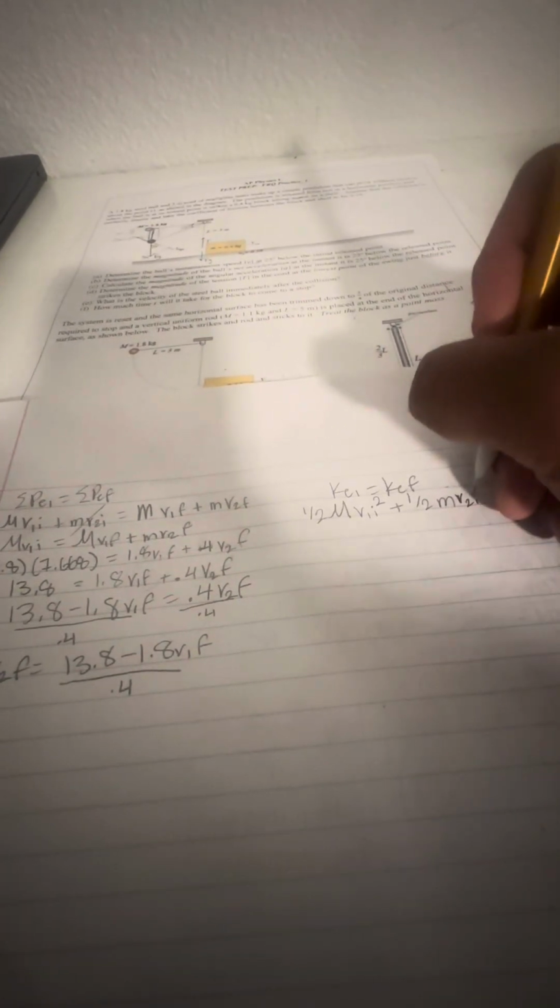Now, since the problem states that the collision is perfectly elastic, we know that KE is conserved, so we can set up KEI is equal to KEF. So that breaks down to 1/2 big M V1I squared plus 1/2 little m V2I squared, equal to 1/2 big M V1F squared plus 1/2 little m V2F squared.